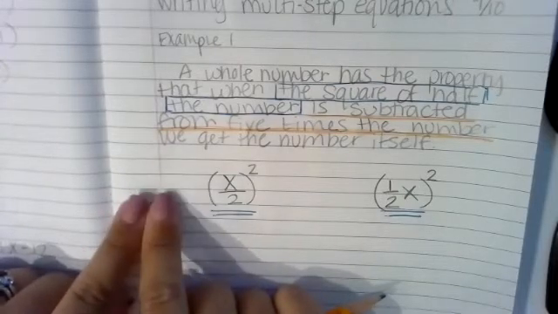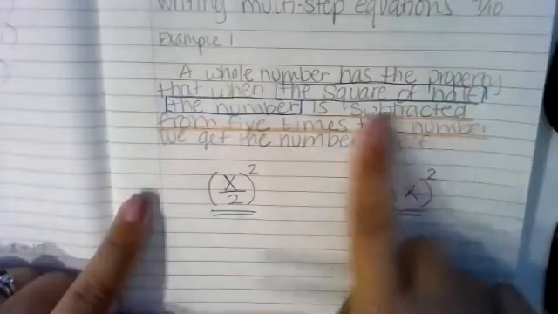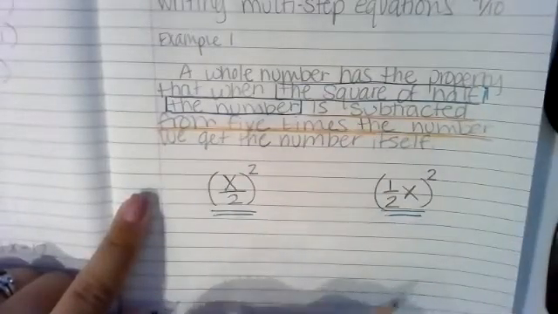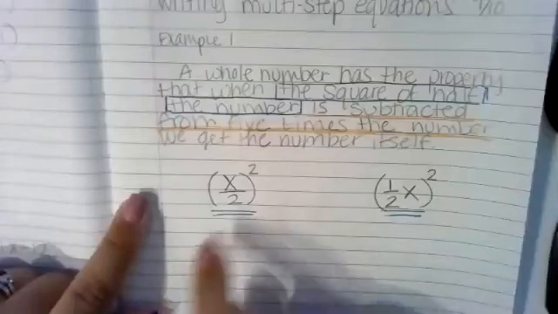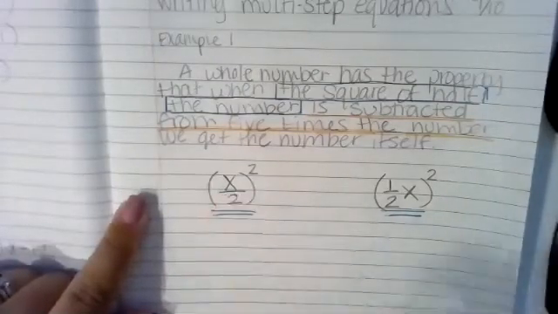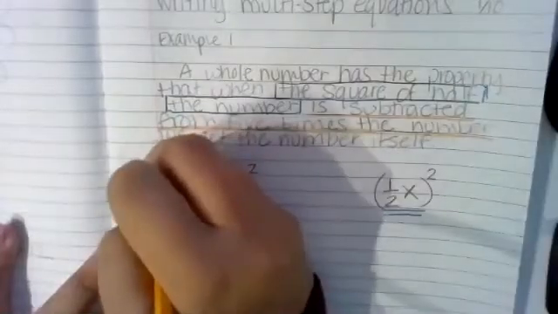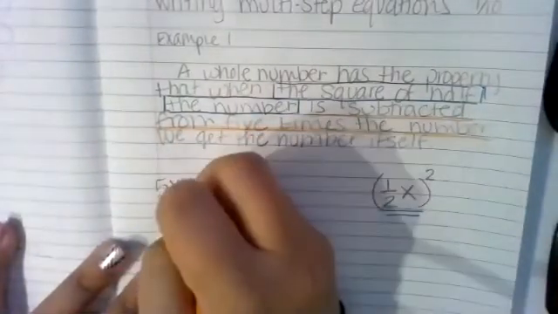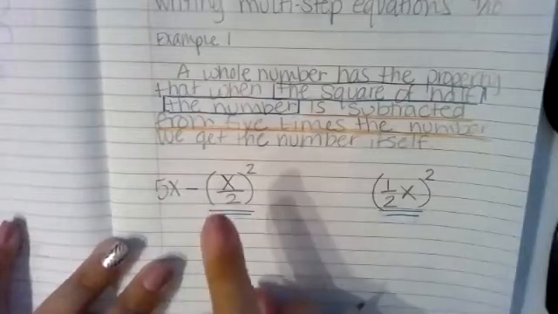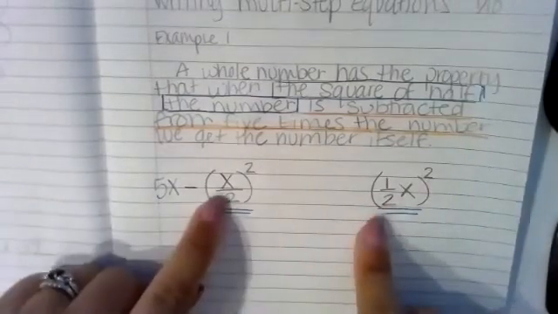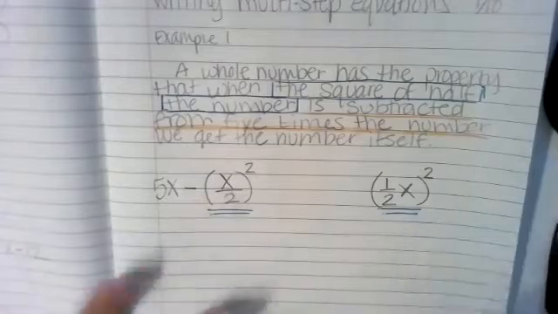It's not okay to have 5W because all of this is about the same number that's unknown. So because it's all about the same unknown number, I have to represent it with the same variable. So this is 5 times a number, the same number, and then we're subtracting the half of that number squared.